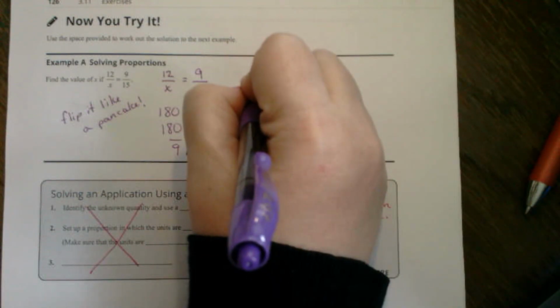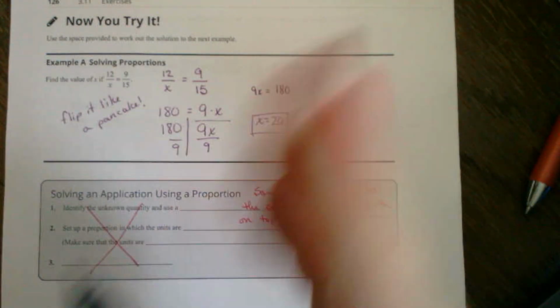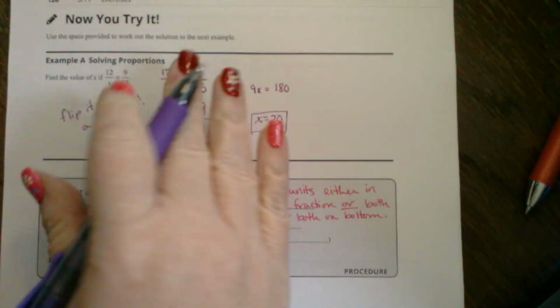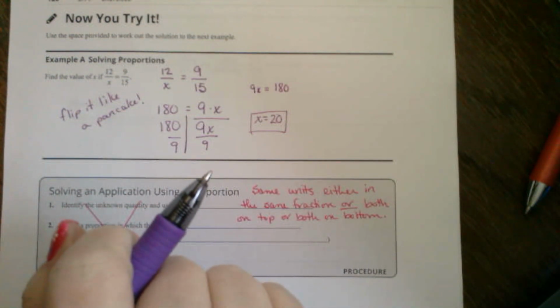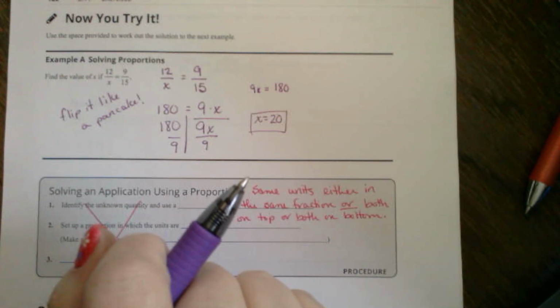So from right here, we take the 9x, and we get equals 180. Just flip the whole thing over like a pancake. It's okay. Ain't nothing going to change. You get the exact same thing. It looks just as pretty. Flip it over like a pancake.